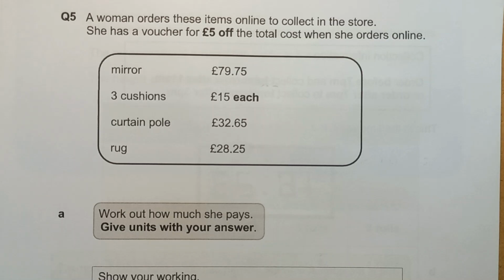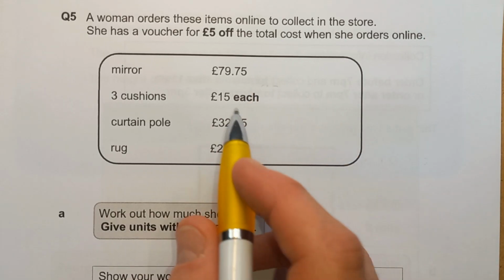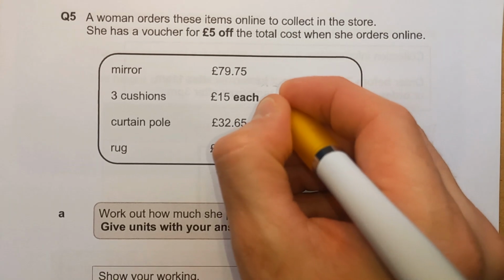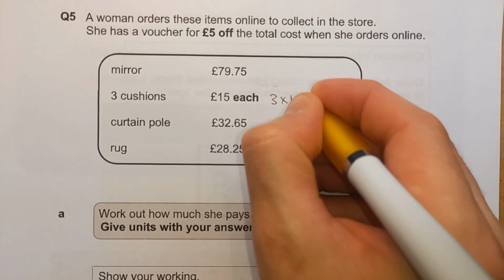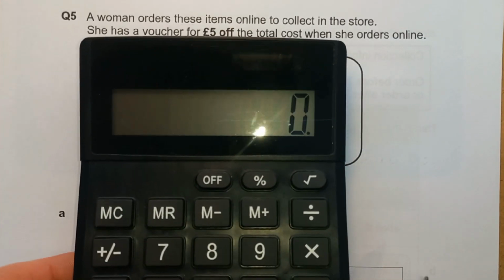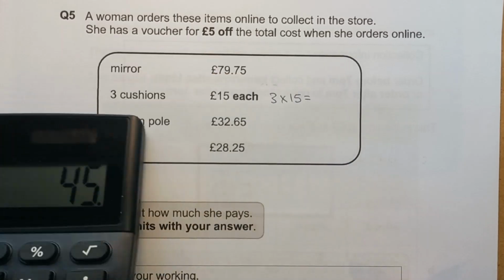Okay, I'm saying 25 pence. We know because after pounds comes pence. We don't need to have a p there to tell us. Okay, and it says work out how much she pays. Well, we can add these all together. But before we just add them together, we've got 3 cushions. So for this one, we actually want 3 times 15. So if we get our calculator, 3 times 15, that means the 3 cushions are actually £45.